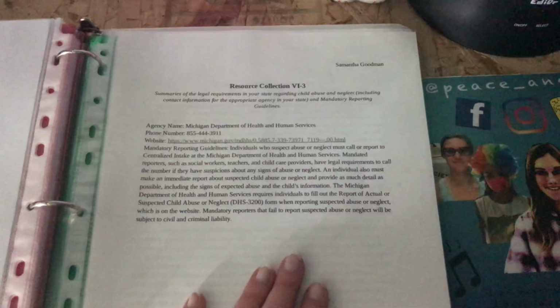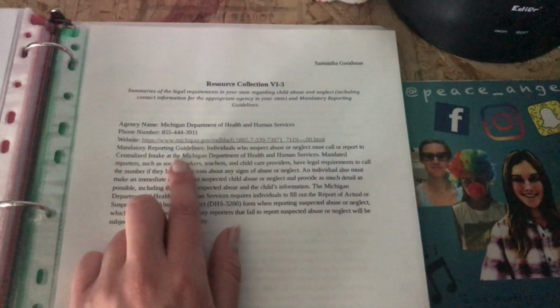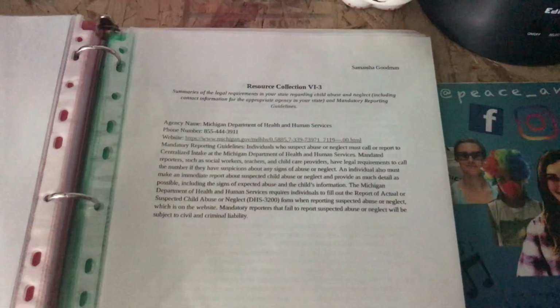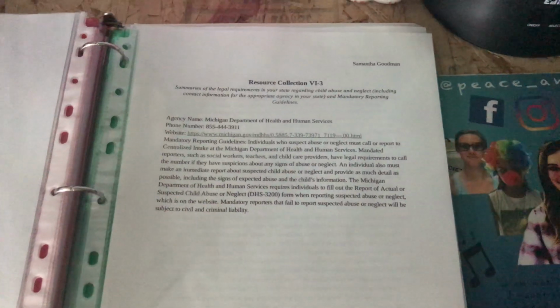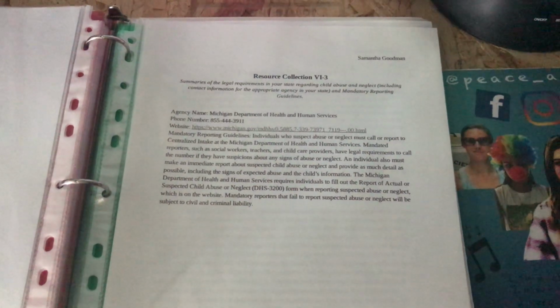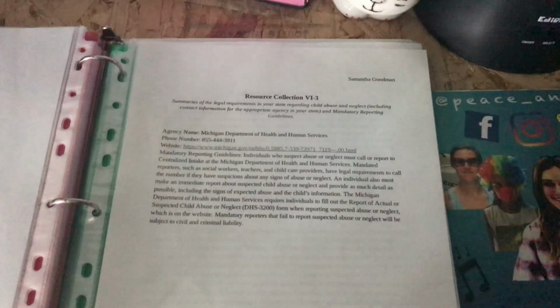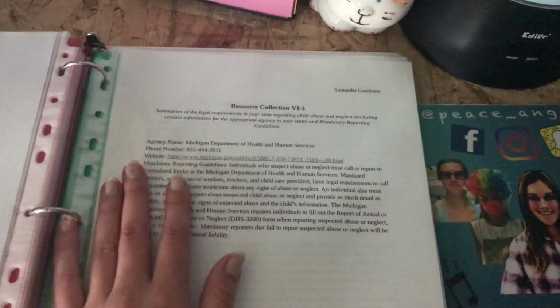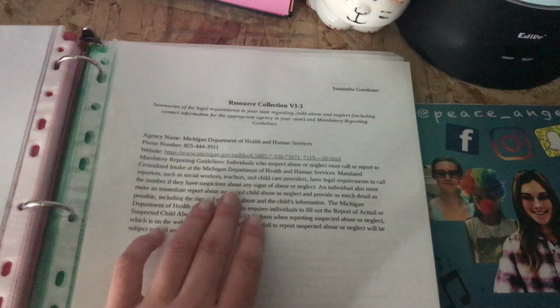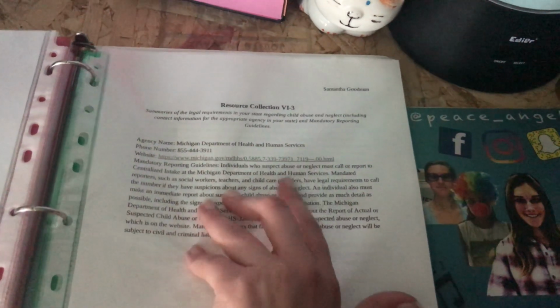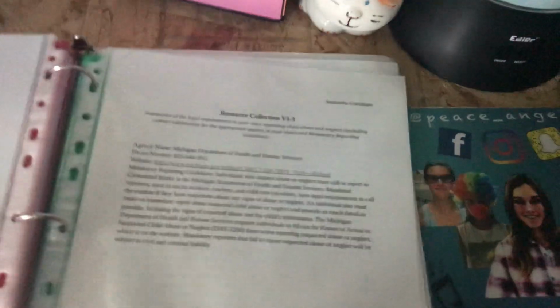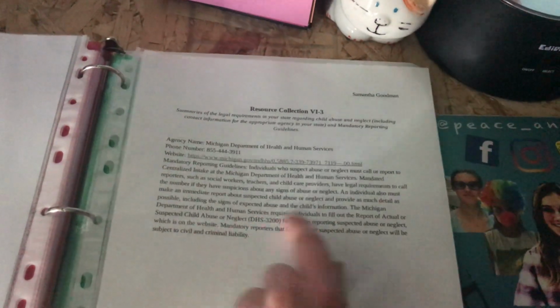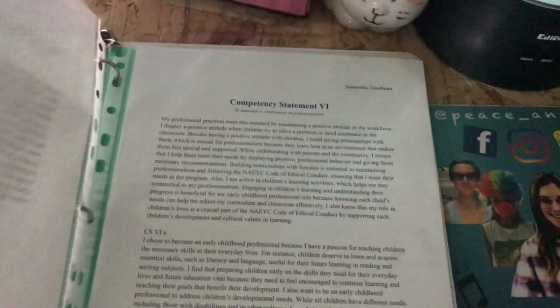And then this is resource collection 6.3, and I had to include our state's agency and their guidelines on reporting child abuse and neglect. And then I incorporated the mandatory reporting guidelines for people who suspect abuse or neglect. And this is what I put down for my summary.